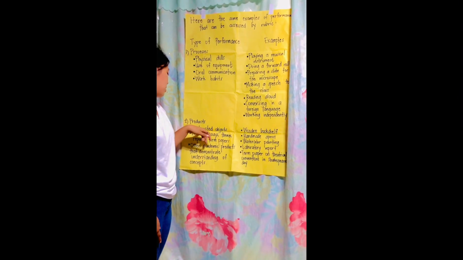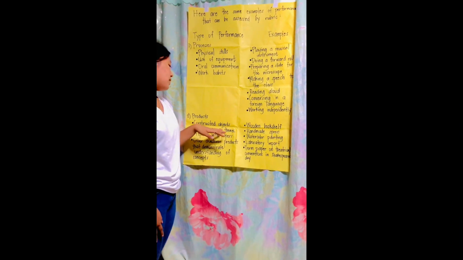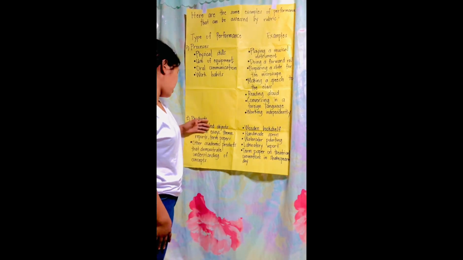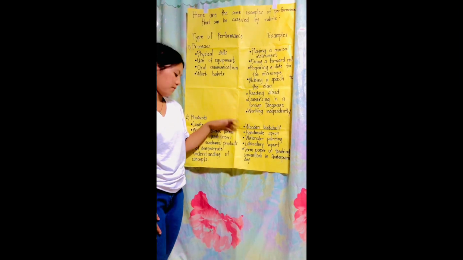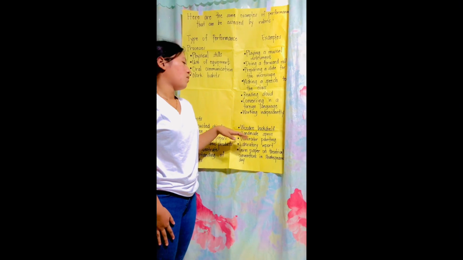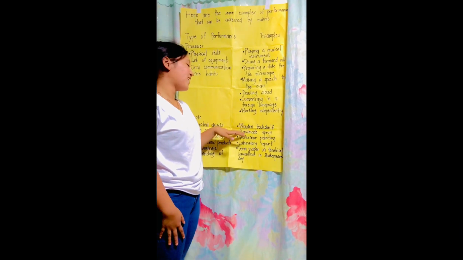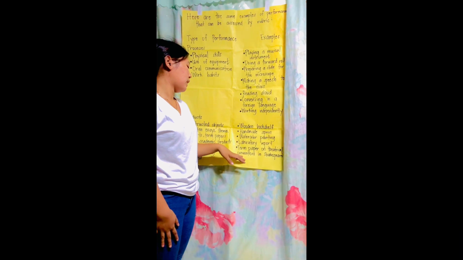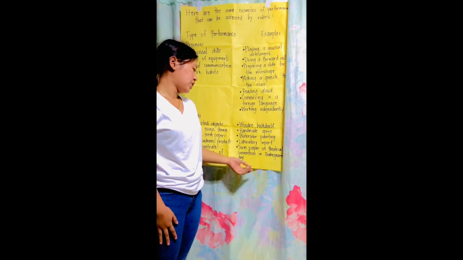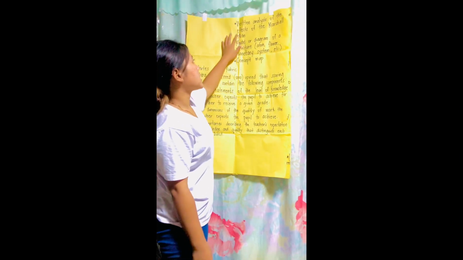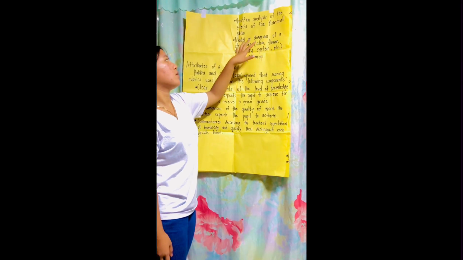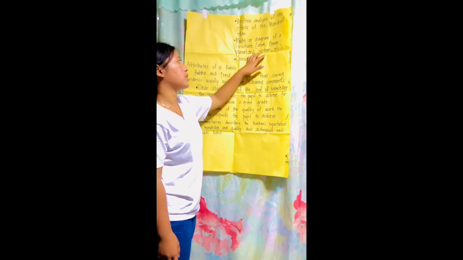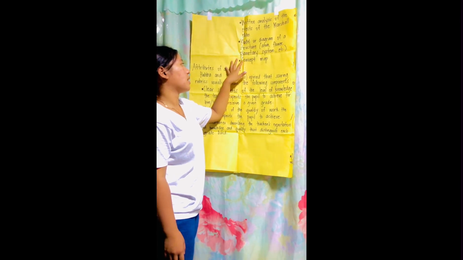The second one is the products. In the products, there are constructed objects, written essays, themes, reports, term papers, and other academic products that demonstrate understanding of concepts. Examples of this are a wooden bookshelf, handmade apron, watercolor painting, laboratory report, term paper on theatrical convention in Shakespeare's day, written analysis of the effects of the Marshall Plan, model or diagram of a structure, atom, flower, planetary system, etc., and the concept map.